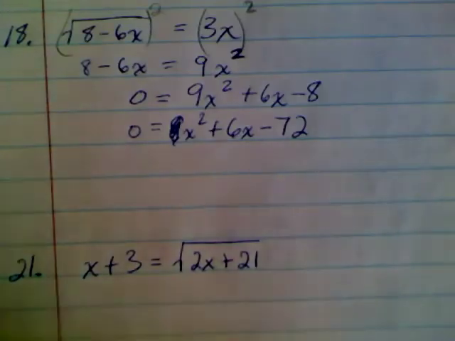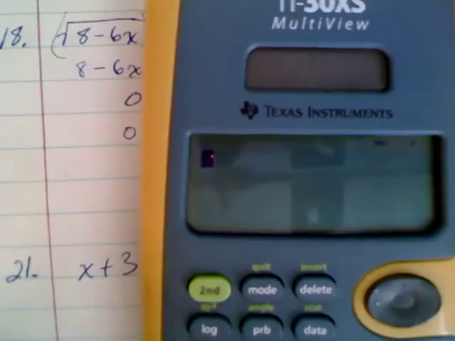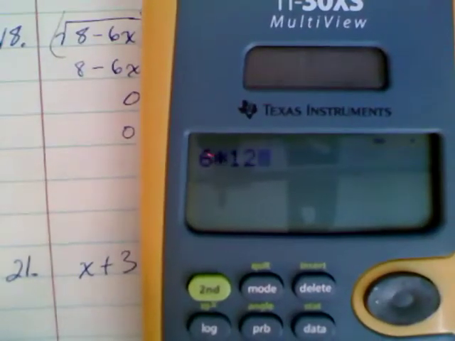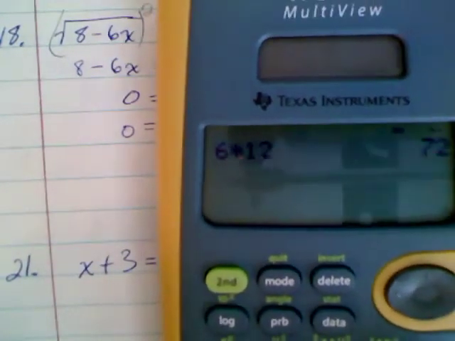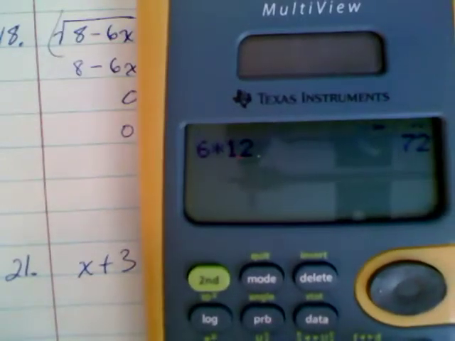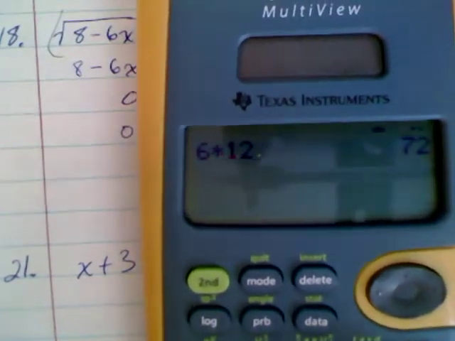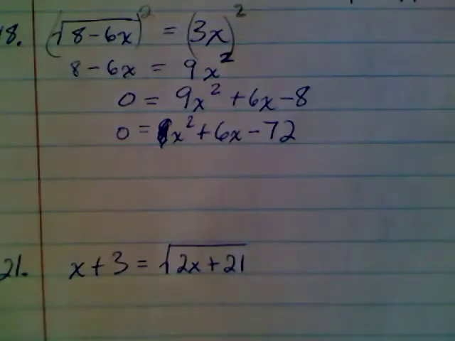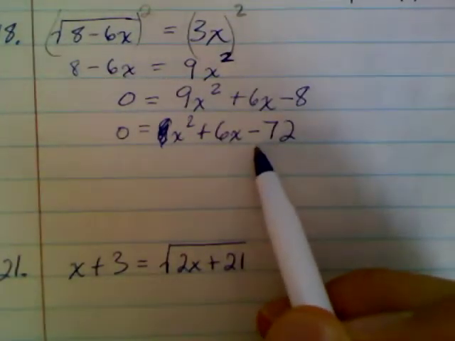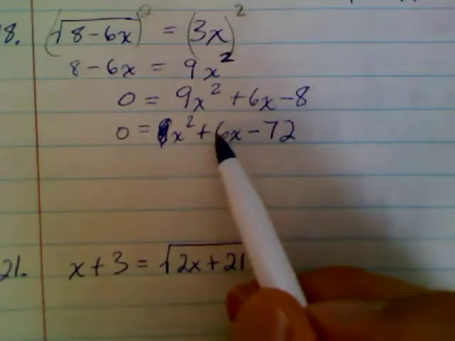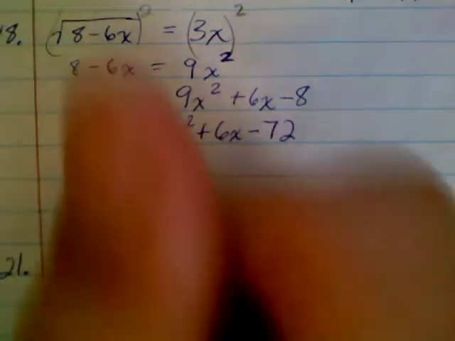So let's just try two numbers that differ by 6. Let's just try 6 and 12. Let's see if that works. Oh, well, that was a good guess. Okay, so I bet one of these has to be positive and one of them has to be negative, since they have to multiply to be negative 72. I think it would be positive 12 and negative 6.